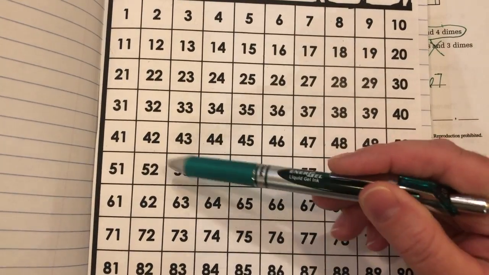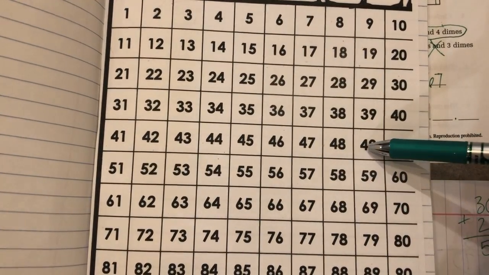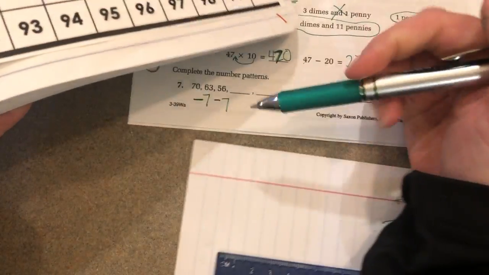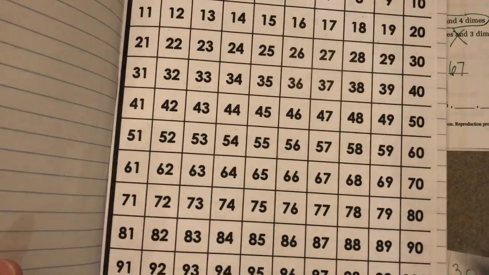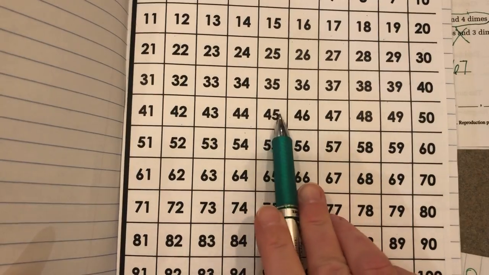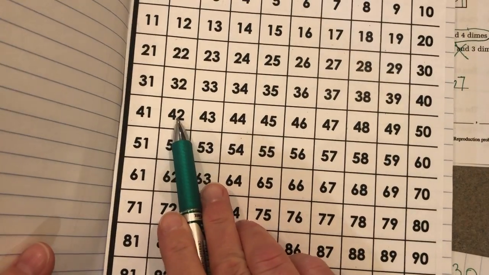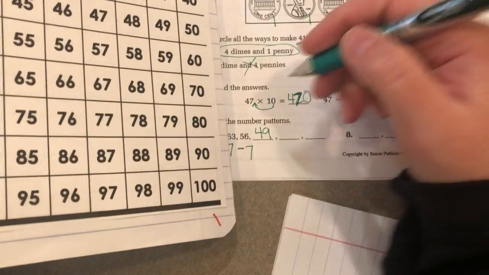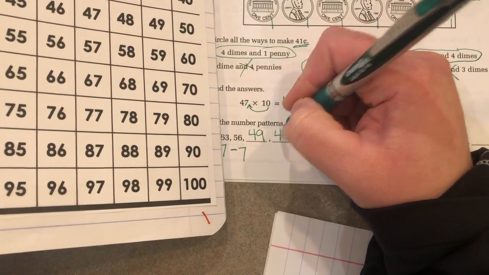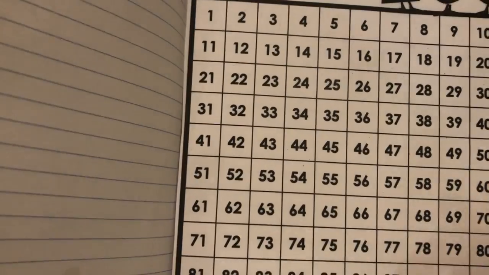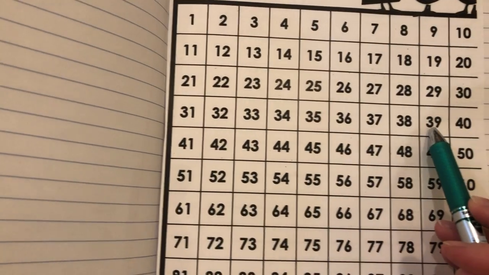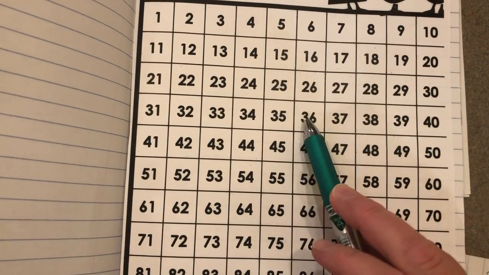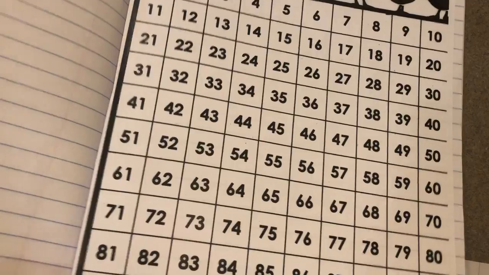1, 2, 3, 4, 5, 6, 7. 49. 1, 2, 3, 4, 5, 6, 7. 42. My paper's getting away. 42. Last one. 1, 2, 3, 4, 5, 6, 7, 35.